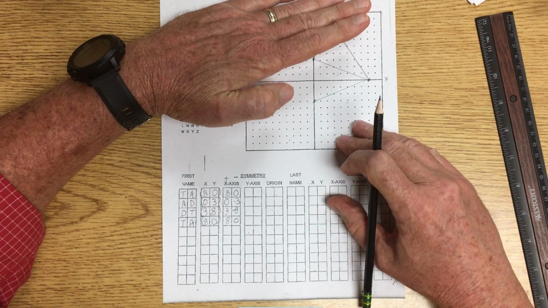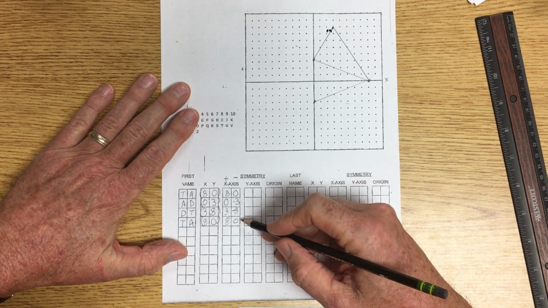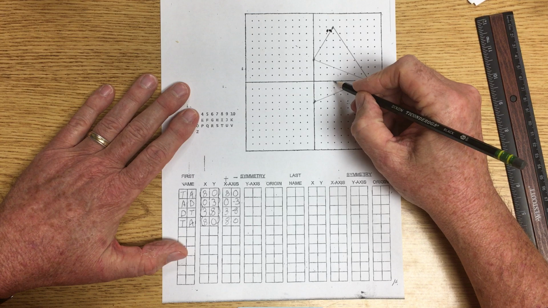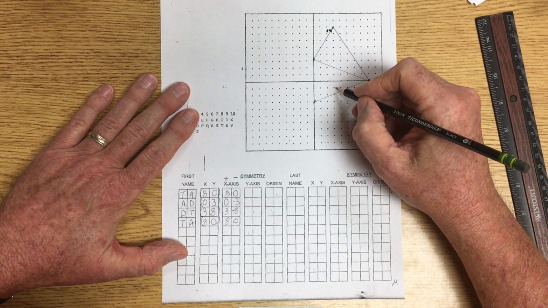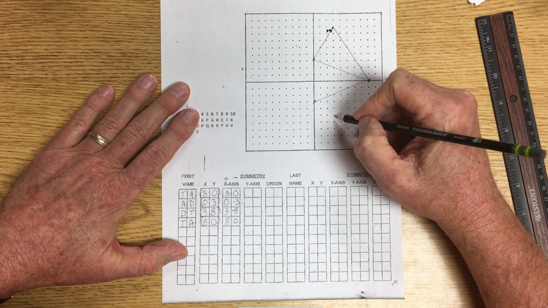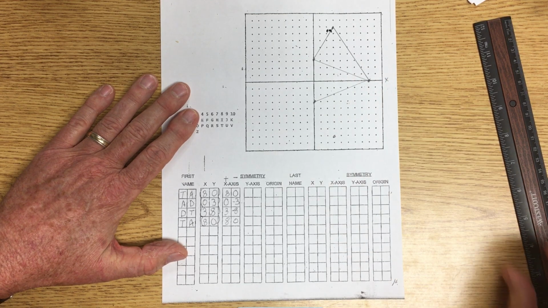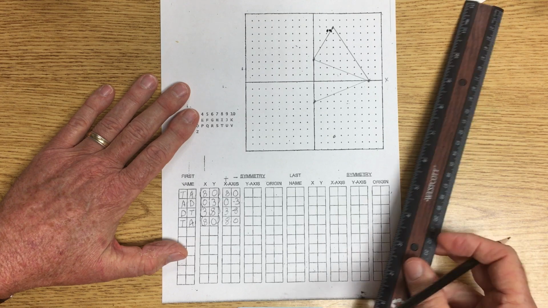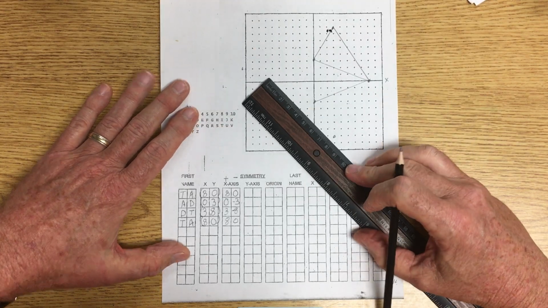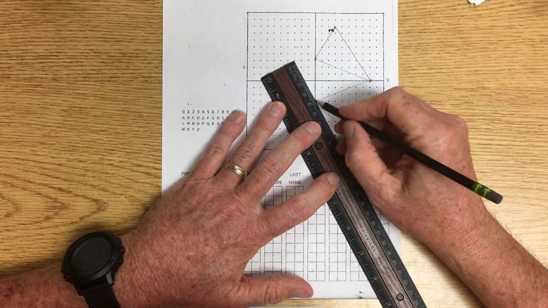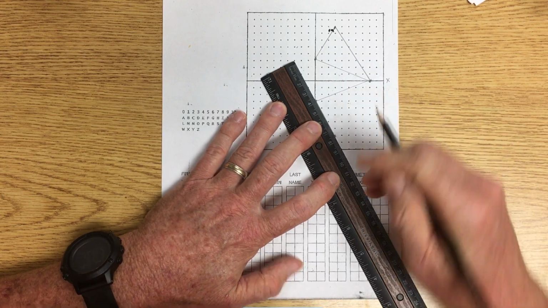Okay. And then my third ordered pair is 3, negative 8. So I'm going to go 3 to the right, 1, 2, 3, and I'm going to go down 8 this time. 1, 2, 3, 4, 5, 6, 7, 8. And we're going to connect that point to the last one we drew. So it's going to look like so.